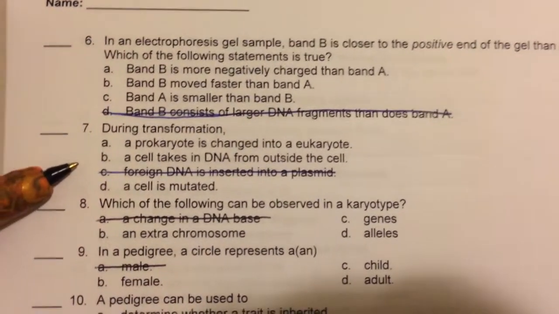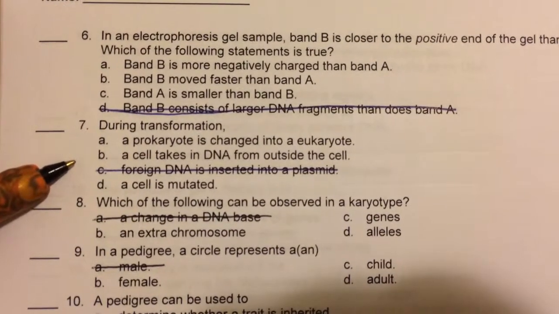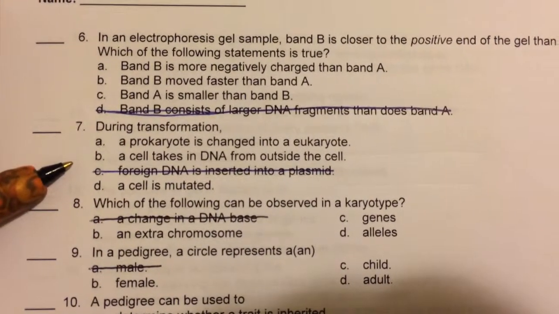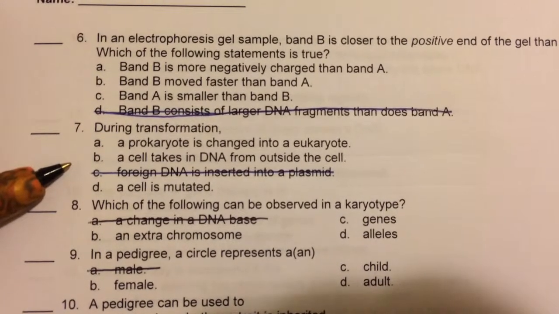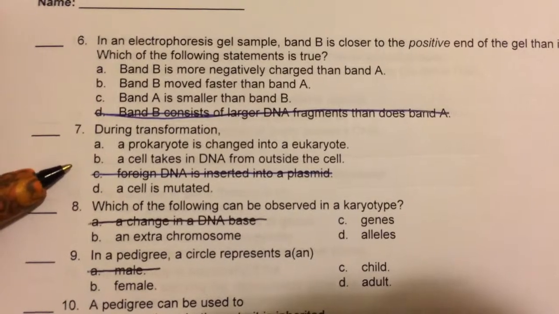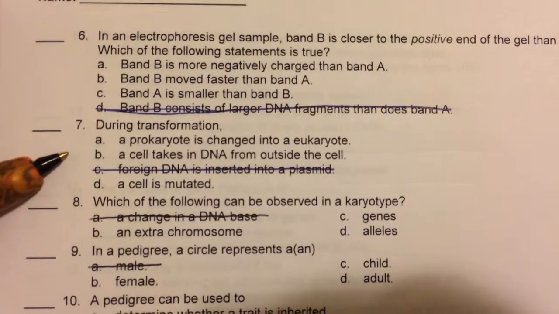Number 7, during transformation, A, a prokaryote is changed into a eukaryote. B, a cell takes in DNA from outside the cell. Or D, a cell is mutated.